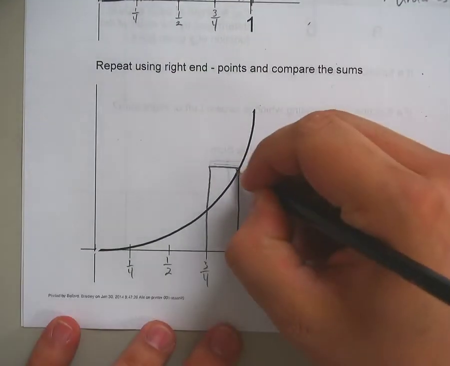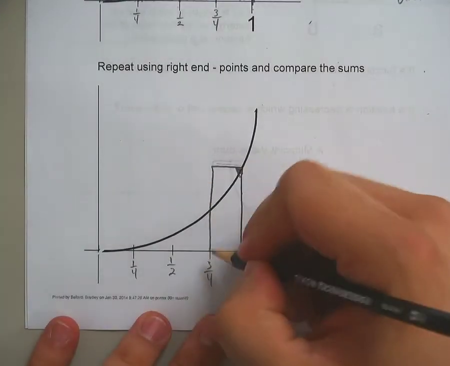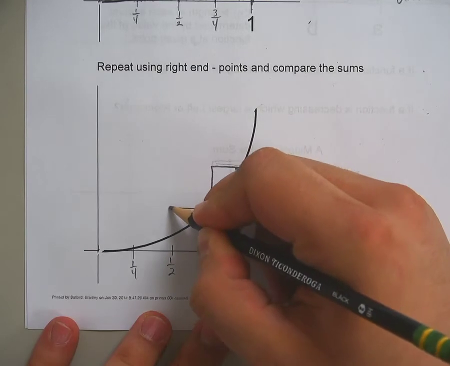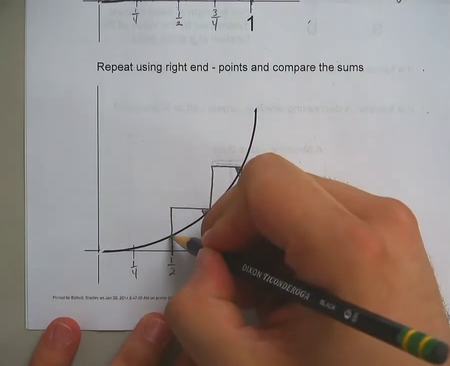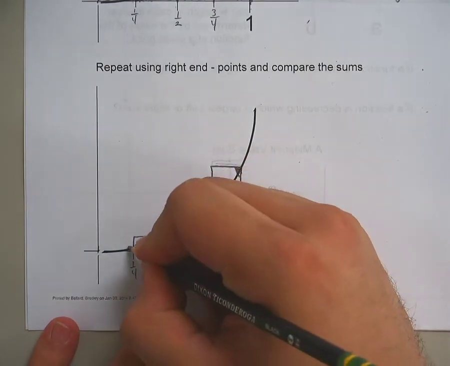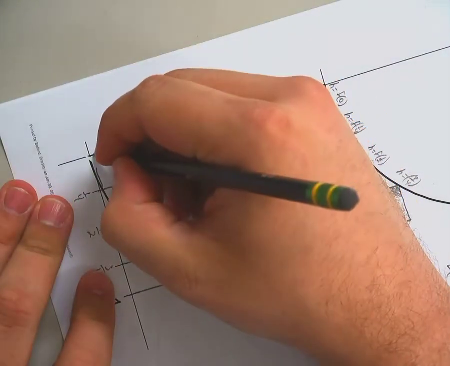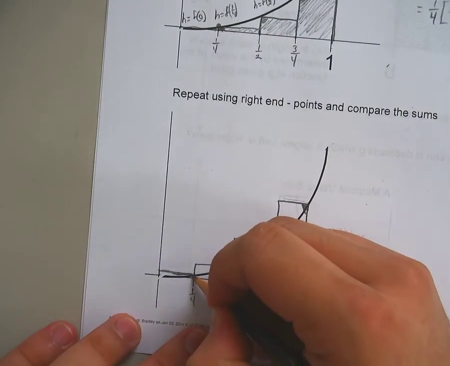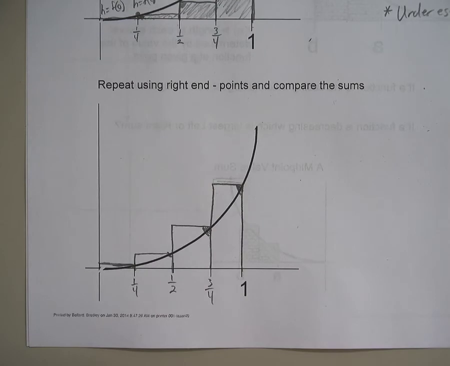And my right endpoint is what's hitting here, and then up to this point on the graph, up to this point on the graph, up to this point on the graph. See, now this far left-hand one actually has some height to it. It's got a little bit of height.